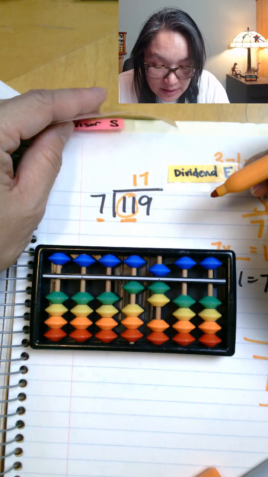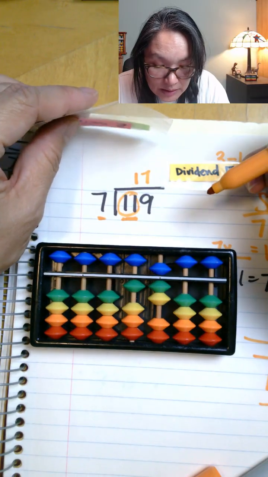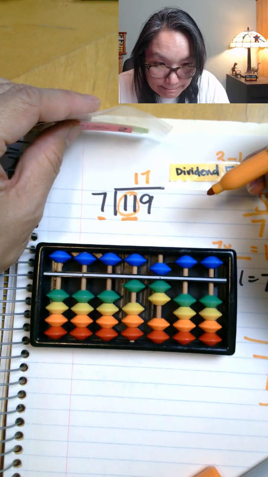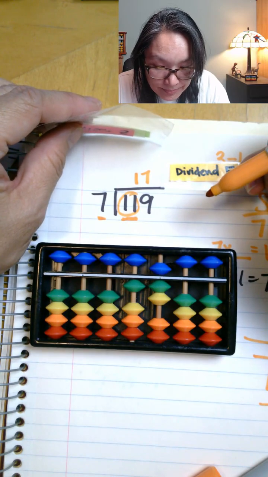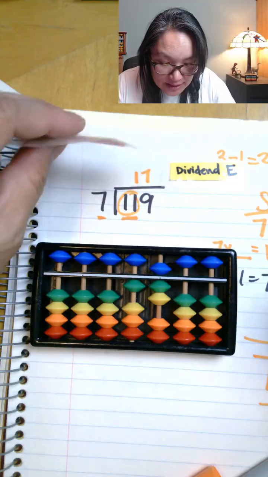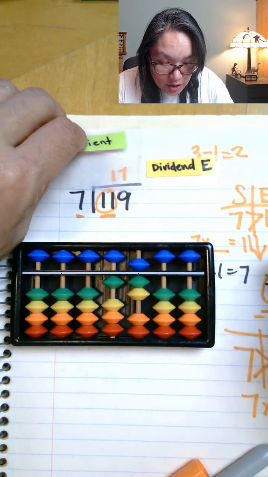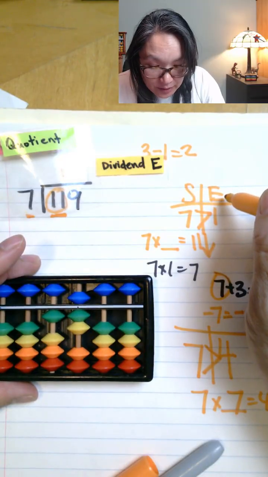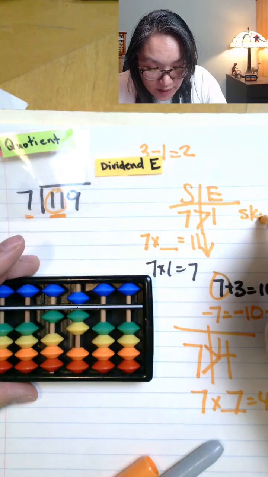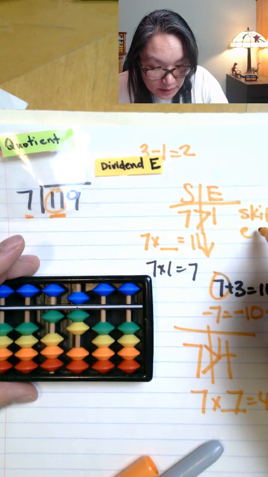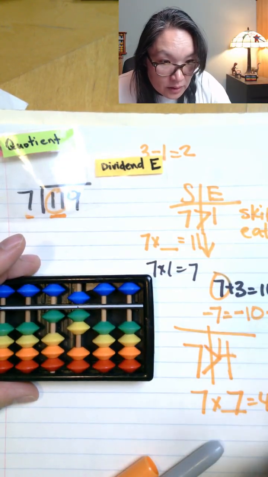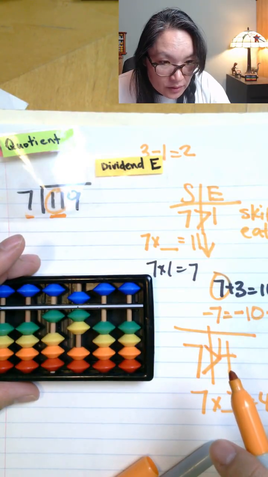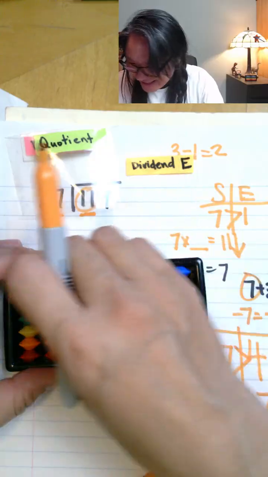Did that make sense? So the biggest thing is to really see this. If the dividend is bigger, remember it's skip 1, eat 1. Do another one as fast as you can. Do another one as fast as I can.